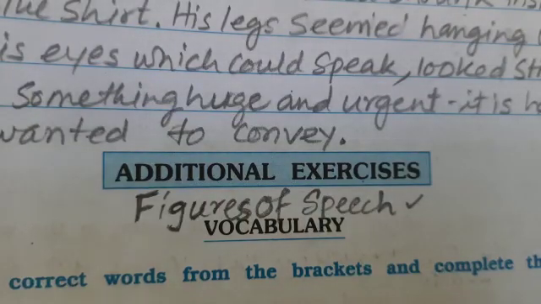Good morning, students. Today our class is English and we will study figures of speech. You can see in your grammar part that most of the time one or two figures of speech are given, so you are not aware of what figures of speech are.